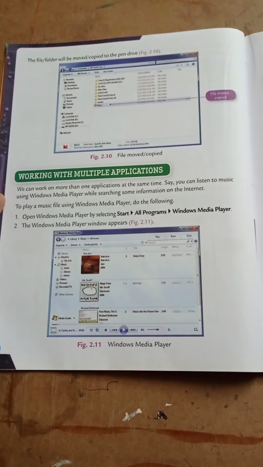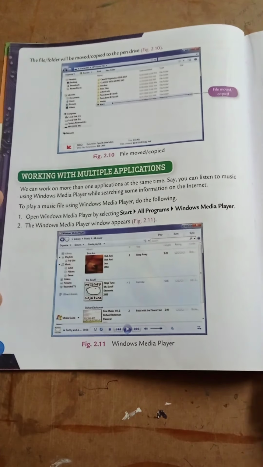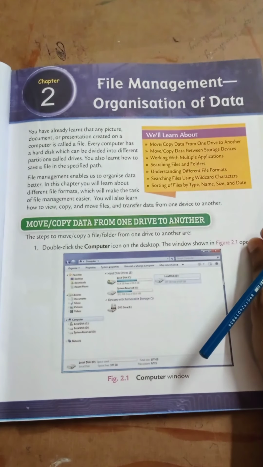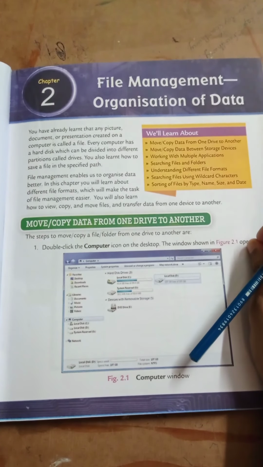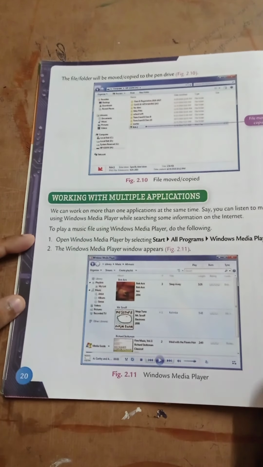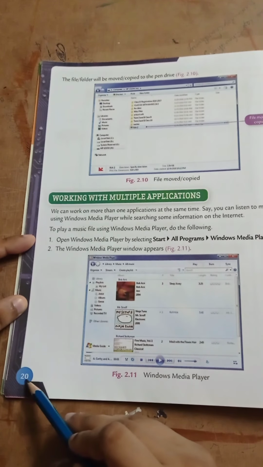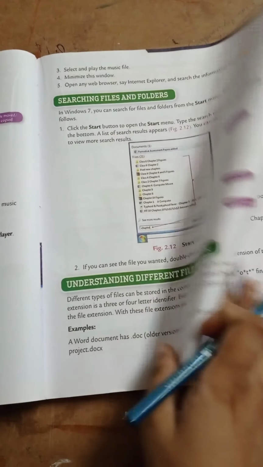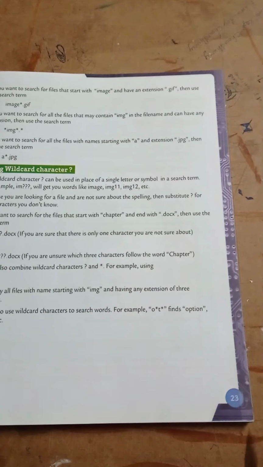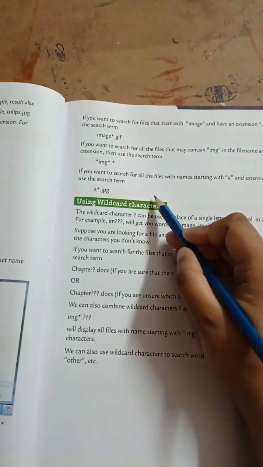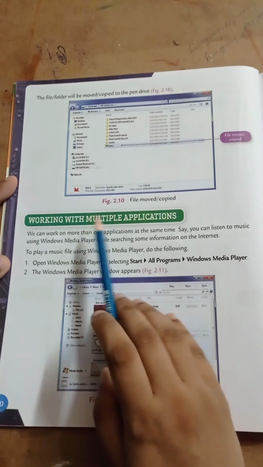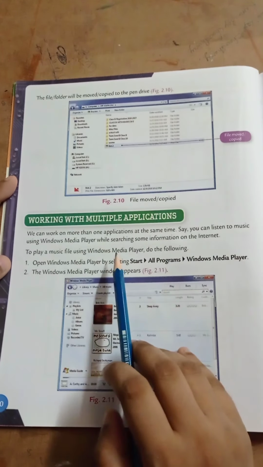In this class, I am going to discuss chapter 2, which is File Management: Organization of Data. We will cover page number 20 to 23. So first is working with multiple applications.